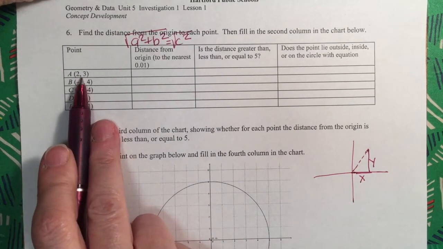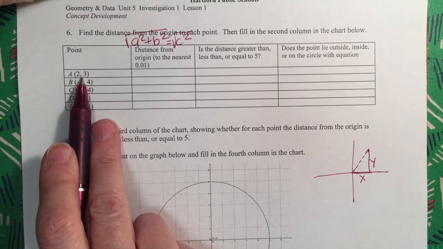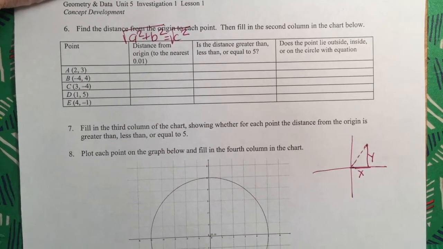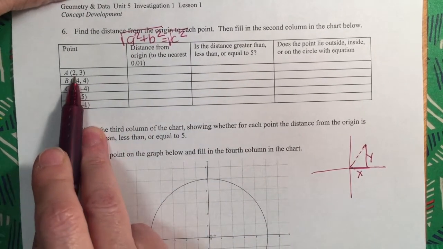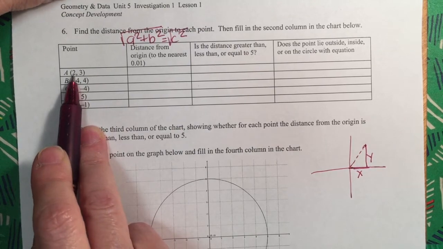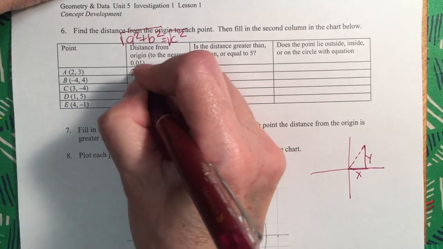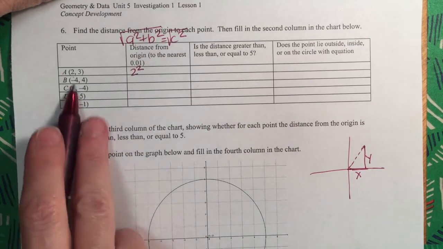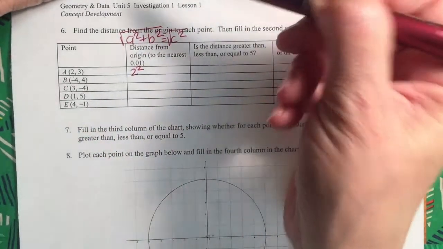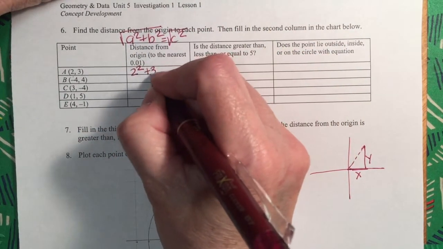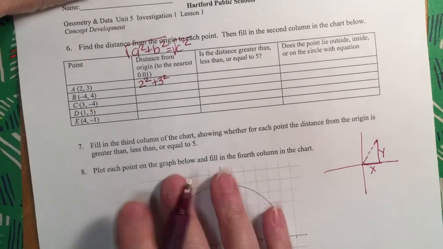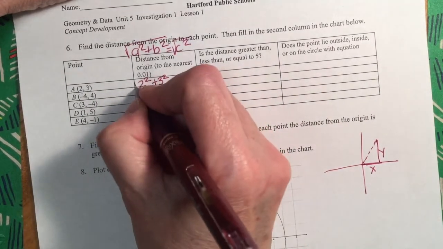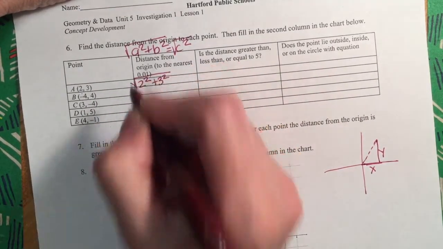So this point 2, 3, to find out how far that is away from 0, 0, well, the x value is 2 units, so we square the 2, plus the y value is 3 units away. Then when we add those together, we square root the whole total.